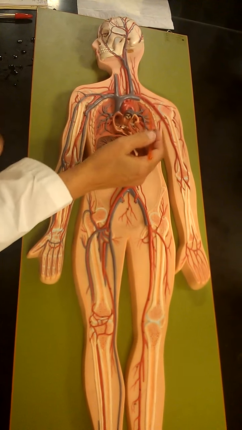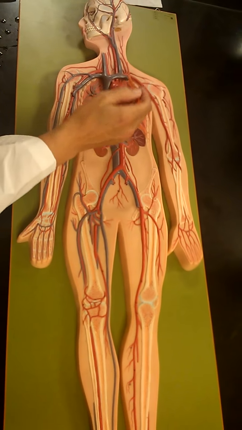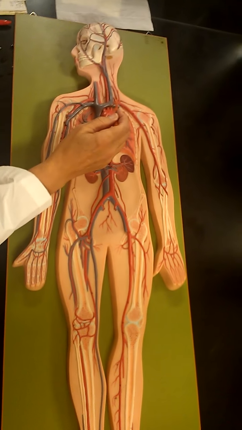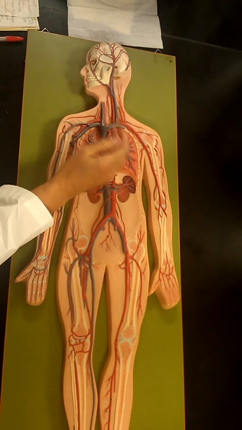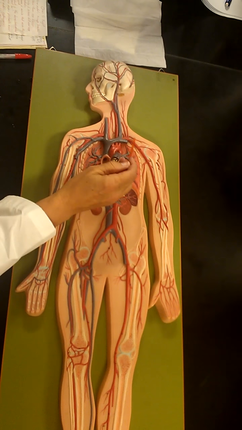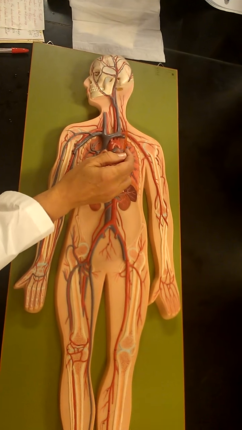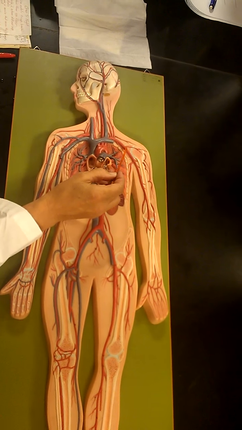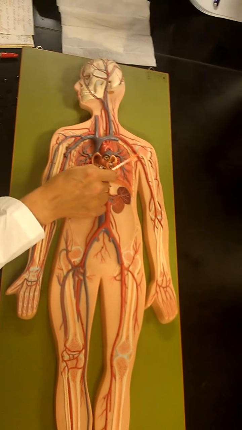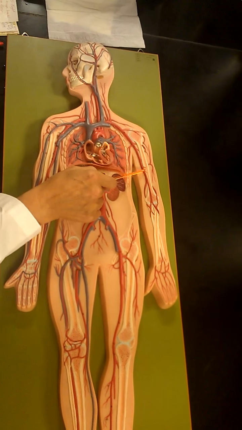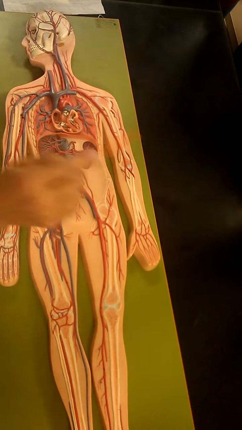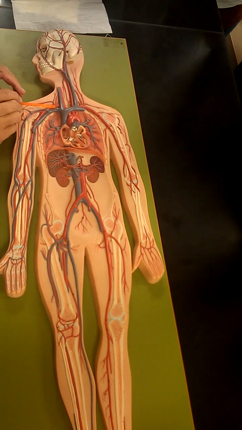Now, let's go down the arm. Let's do the artery down the arm, then the veins down the arm. We have subclavian artery. There's a vertebral artery going up to the brain, and this is the thyrocervical artery going to the shoulder and neck. Subclavian becomes axillary artery, and then it's in the arm. Now it's brachial artery. Comes down here and branches into, his arm is twisted on that side.